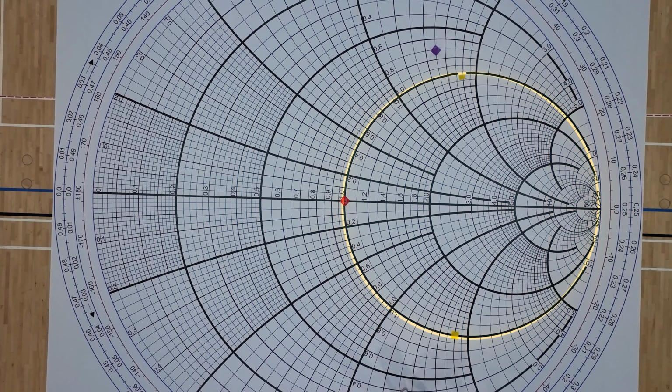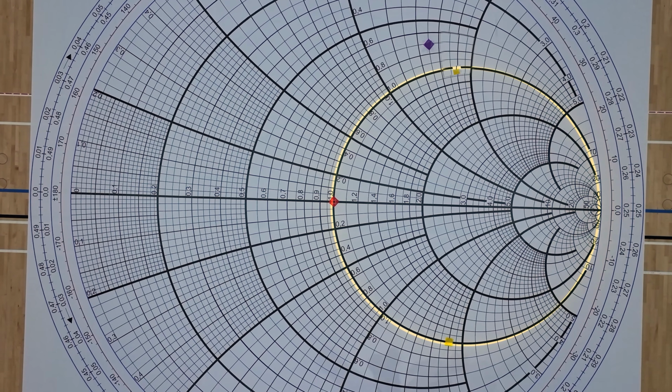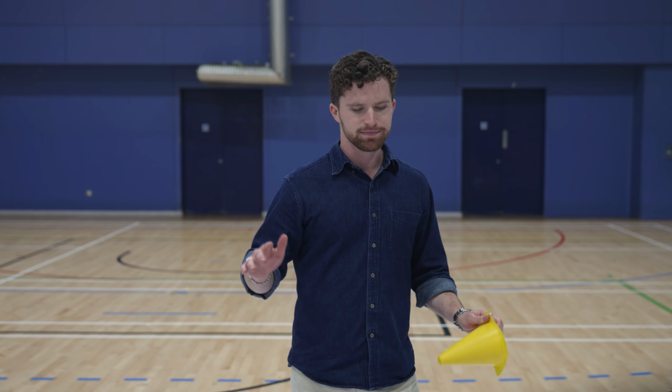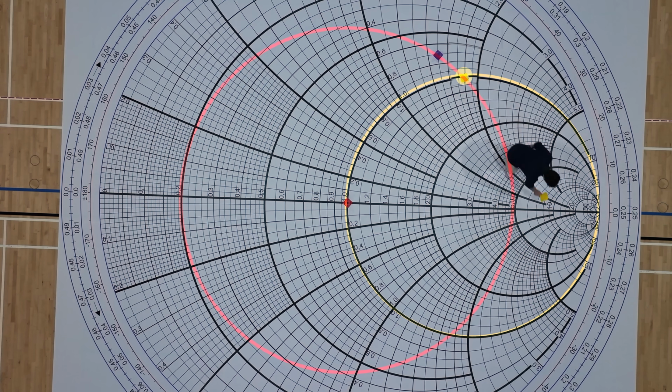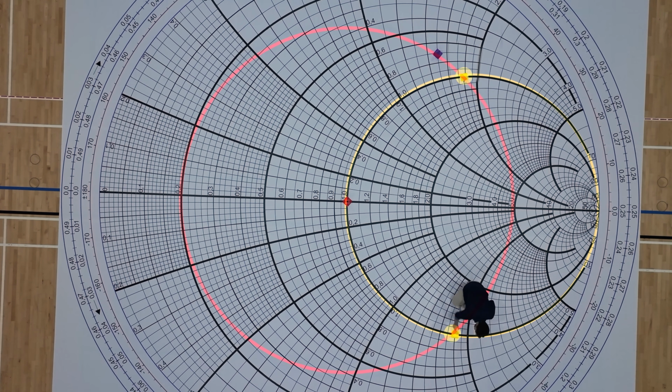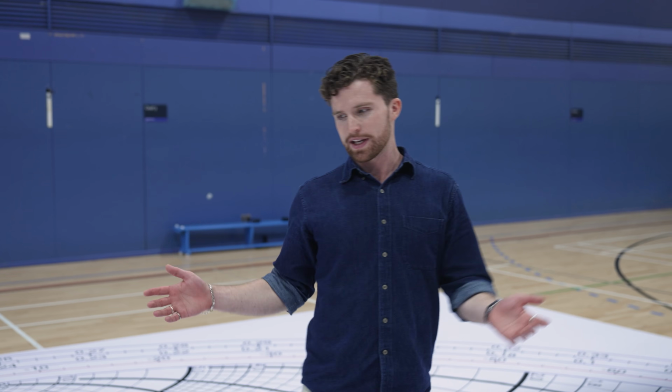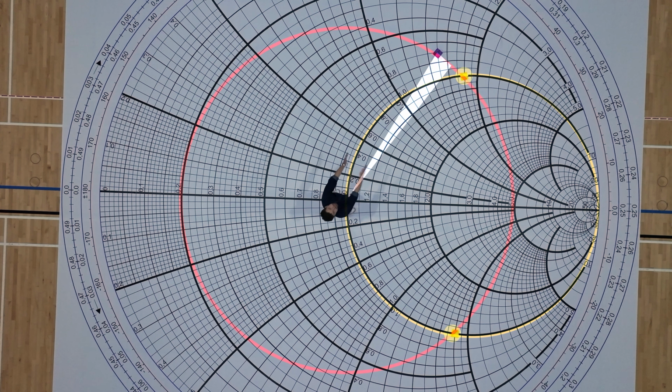In our example, we want to move to the center of the chart, and for that we need a normalized resistance of 1. So we want our point on this circle. Lucky for us, there are already 2 places on our line that match the resistance we want. Here, and here. We can take advantage of that by moving to that place on the line. To do that, just see how far it is to rotate. In this case, it's 12 degrees.